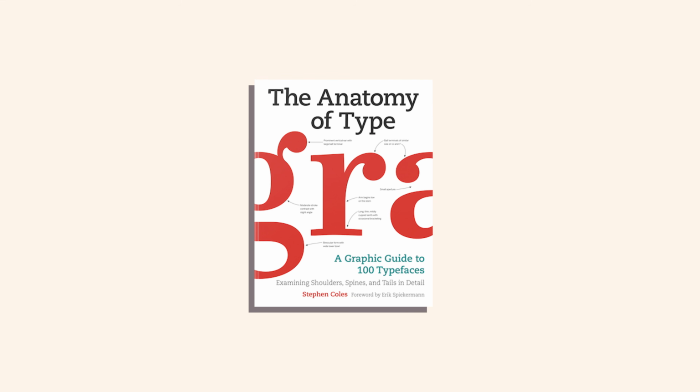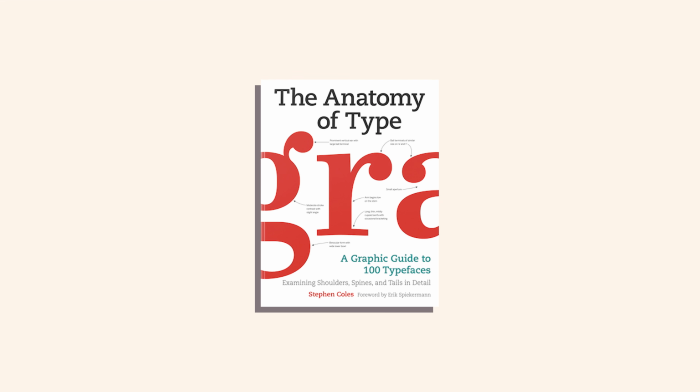In fact, there are people that wrote entire books on the topic, like this one called The Anatomy of Type, a graphic guide to 100 typefaces, written by Stephen Coles. In this course, however, I want to introduce you to the basics of type anatomy. So whenever you hear other people talk about typography, you can understand some of the terms they're using.